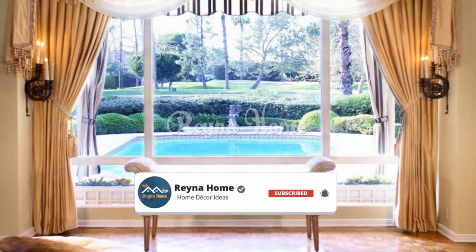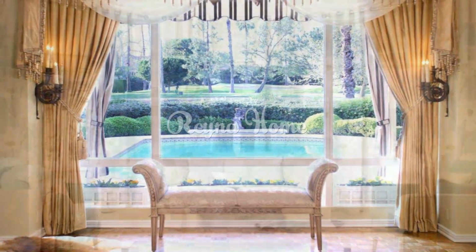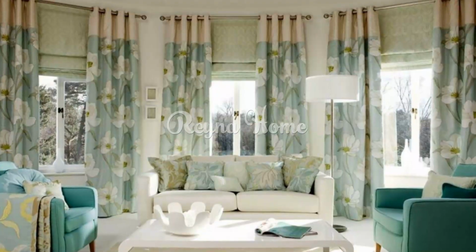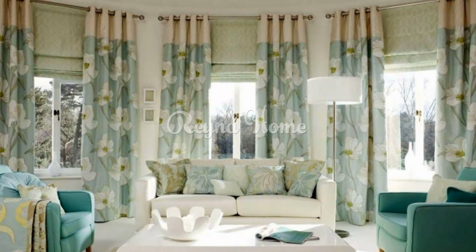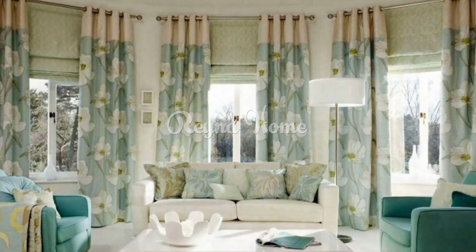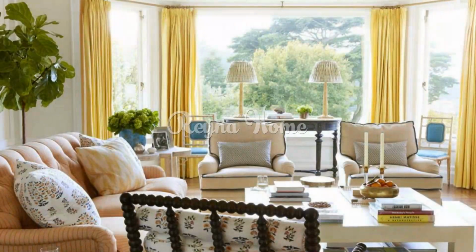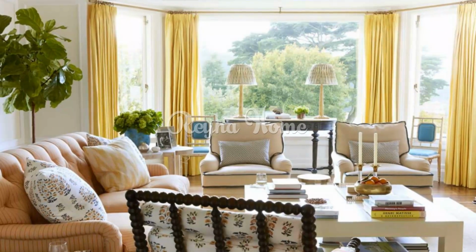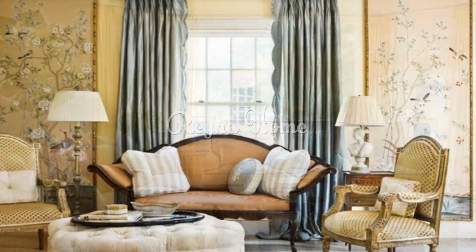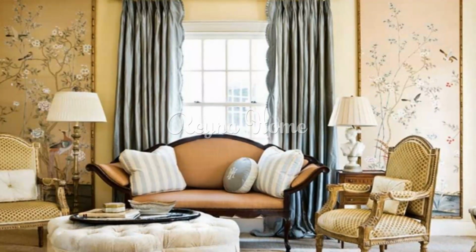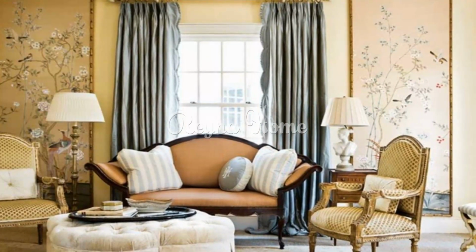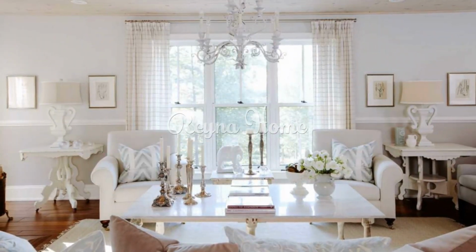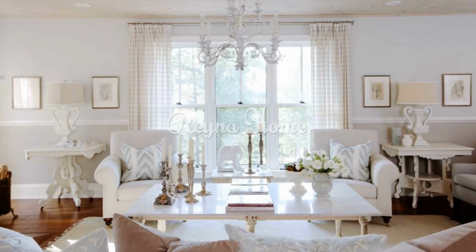Another idea is to use a curtain of water as the focal point of your living room. A curtain of water is a shower head that creates a thin and wide stream of water that falls like a curtain. It can create a stunning and soothing effect in your living room. You can also add some LED lights behind the curtain of water to create different colors and moods. For the curtains, you can use a single layer of sheer or semi-sheer fabric in white or blue that matches the water and creates an illusion of depth and continuity.